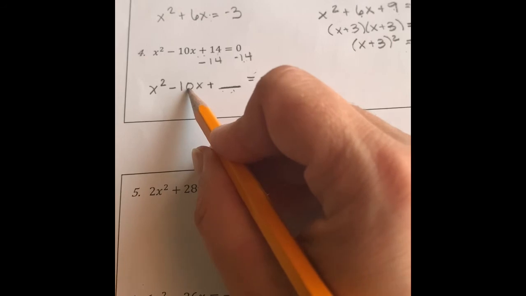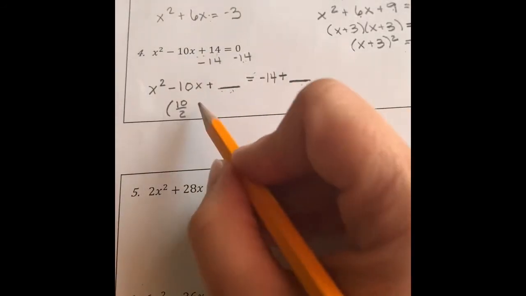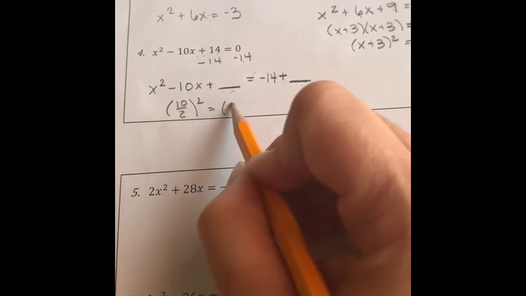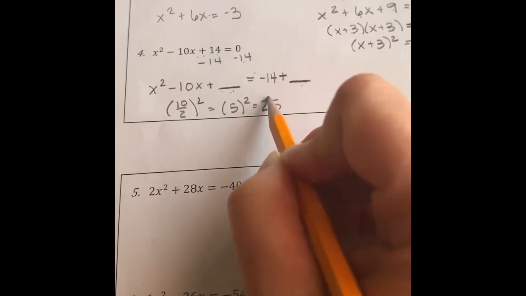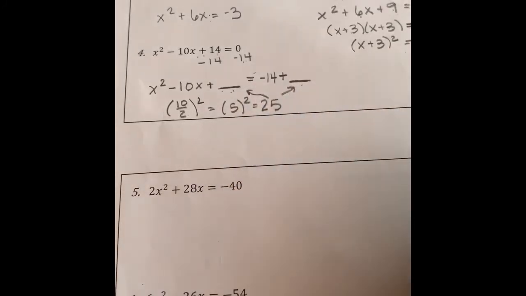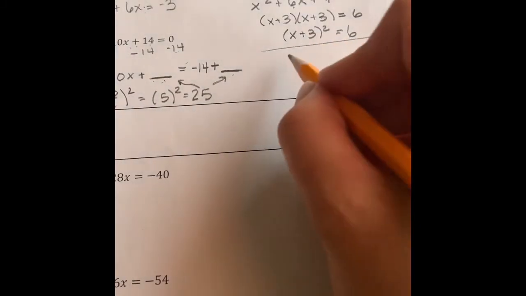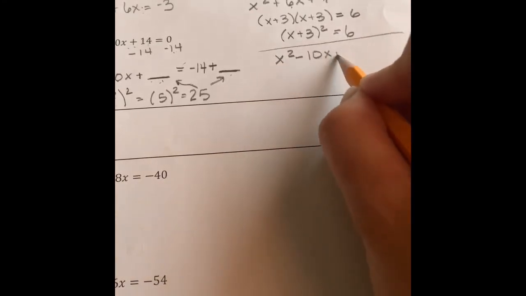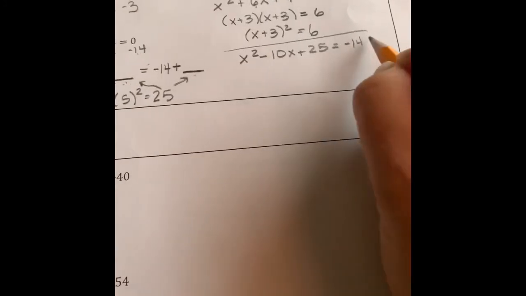So here's my b. I'm going to take that 10, divide it by 2, and then square it. 10 divided by 2 is 5. 5 squared is 25. So I'm going to put that 25 in the place of those 2 blank spaces. Okay? So over here, I would have x squared minus 10x plus 25 equals negative 14 plus 25.